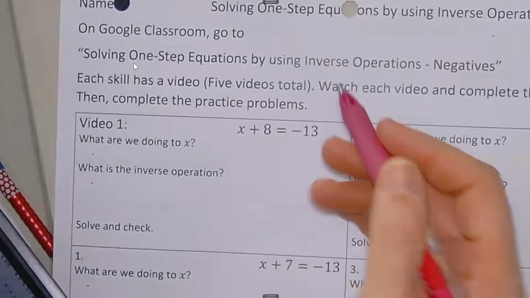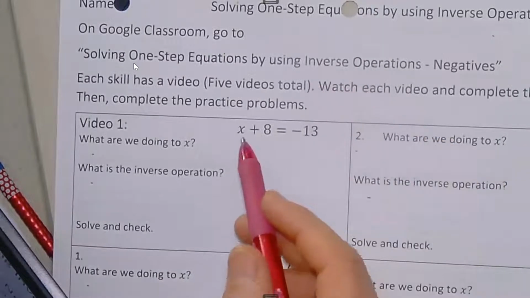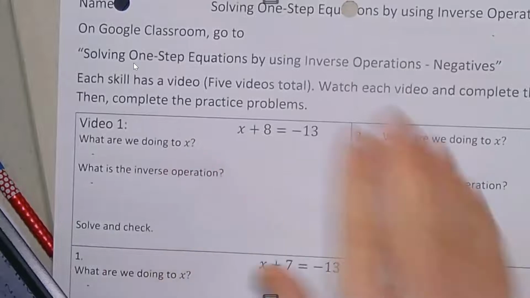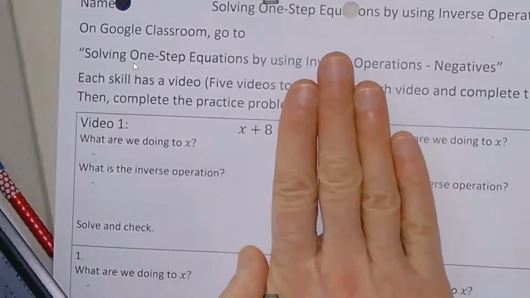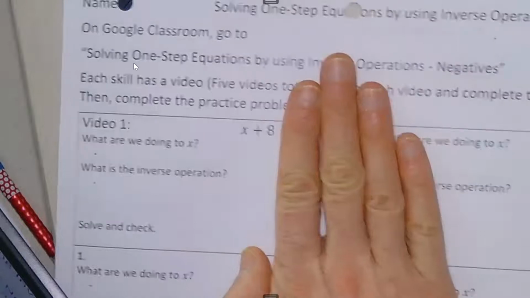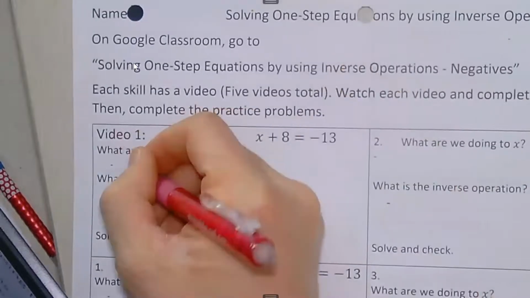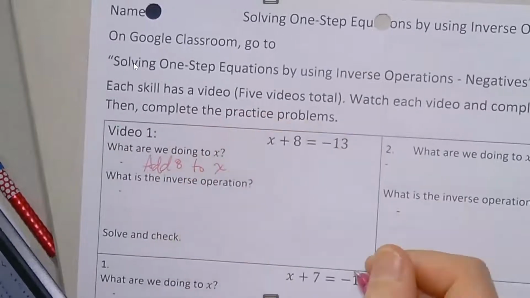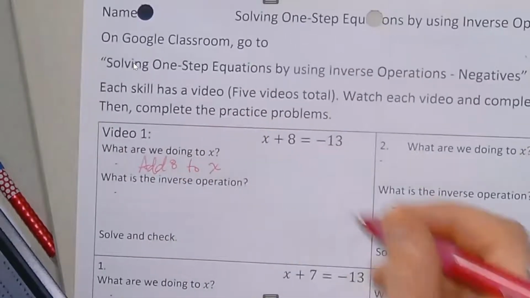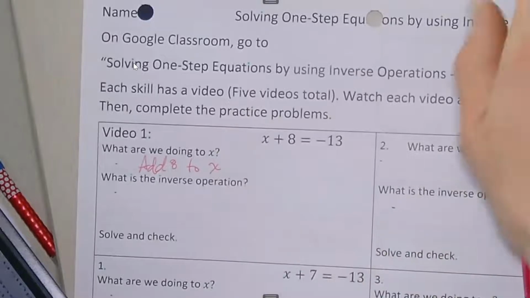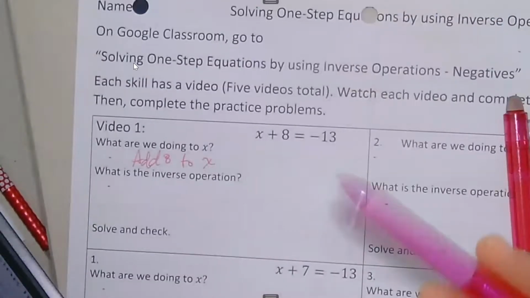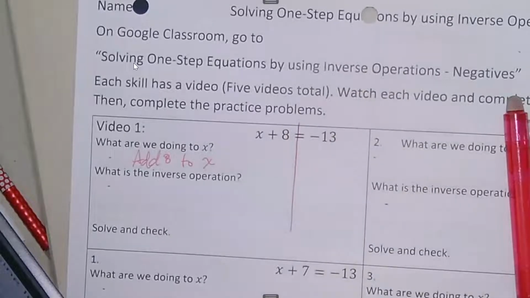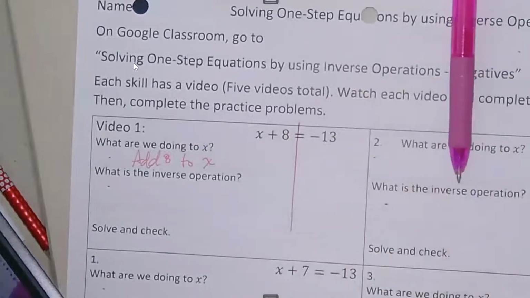So when we use inverse operations, we first want to talk about the regular operation. What we do to x is the regular operation. And we see here on the left-hand side what we're doing to x. We are adding 8 to x. Then to solve this, to get x isolated, to get x by itself, to get the 8 over to the other side of the equation, we use an inverse operation.